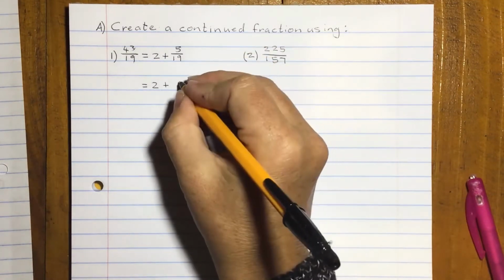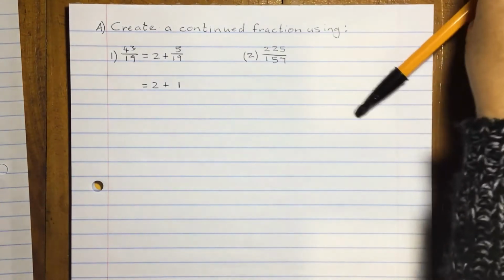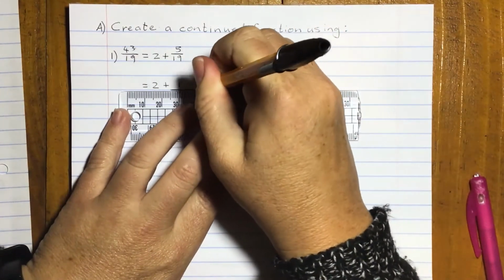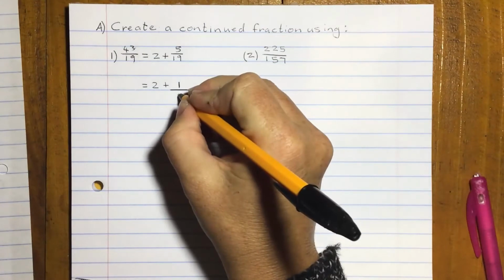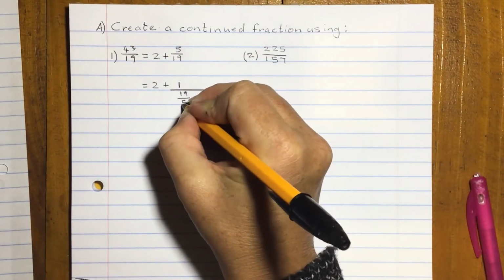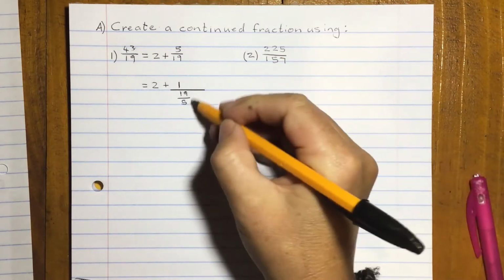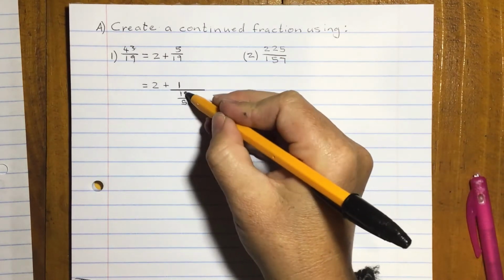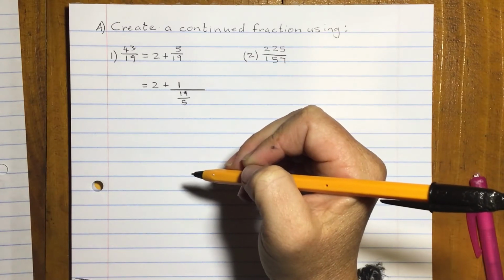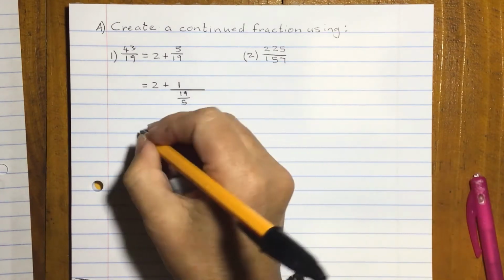To do that, I need to put 1 over the fraction, so I'm going to have 1 over 19 over 5. Now that I've got an improper fraction again, I can divide 5 into 19 and get a whole number, which we want.